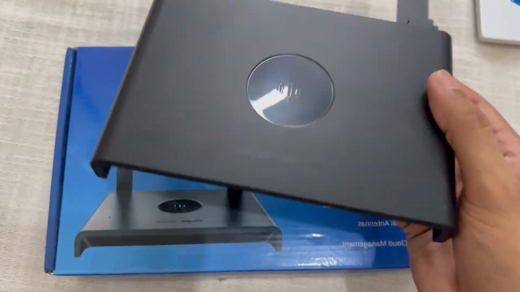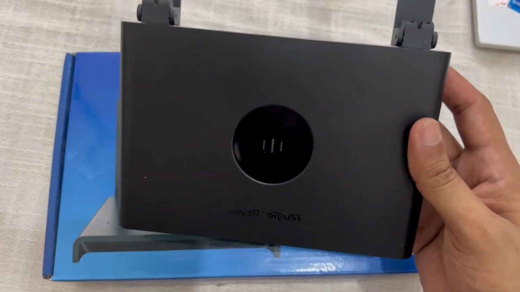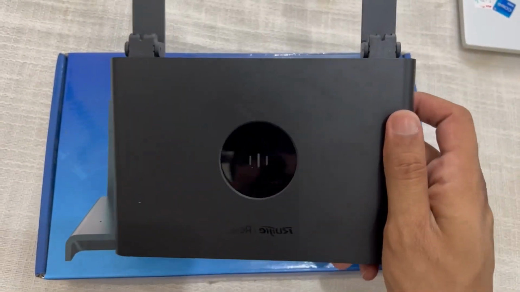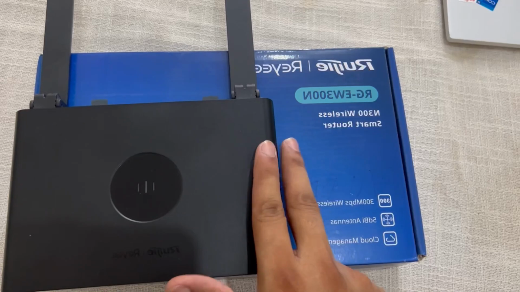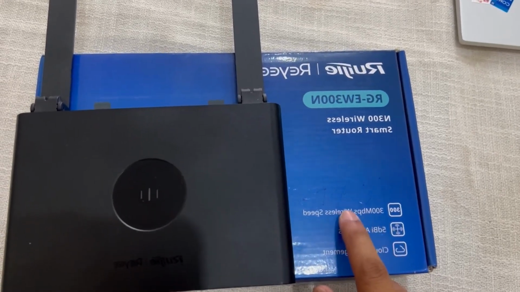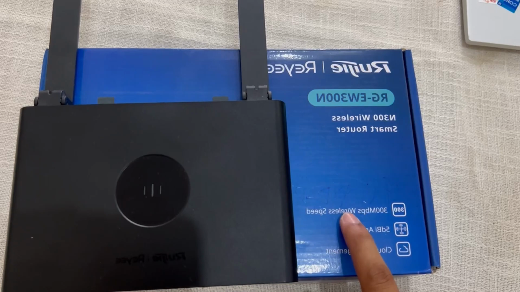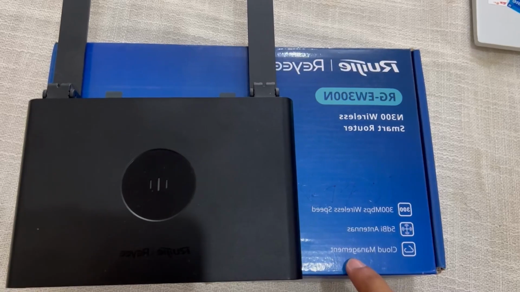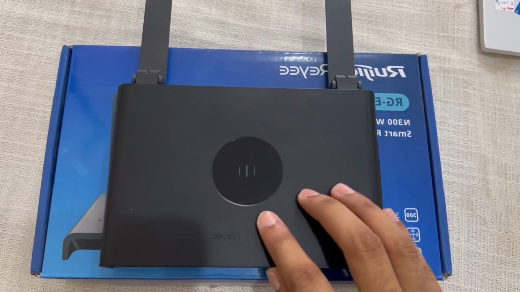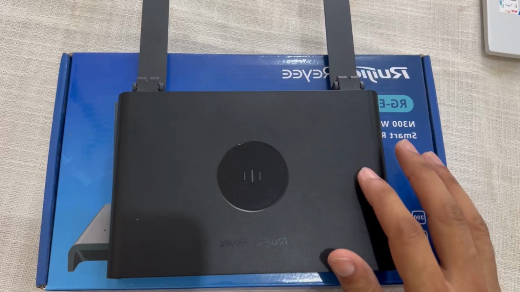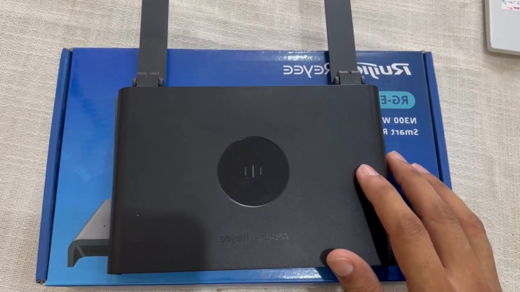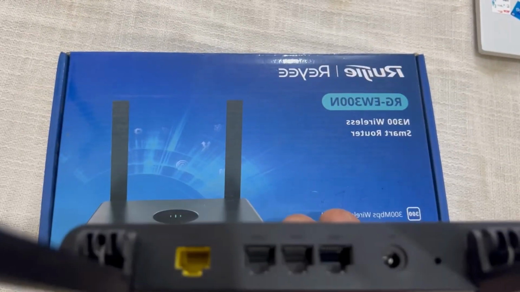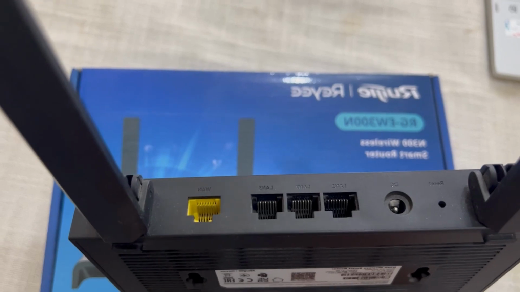Okay, so this is a smart wireless router. It basically supports 300 Mbps wireless speed and has two antennas of 5 dBi. Cloud management, so you can use our Ruji Cloud to configure and monitor remotely. It has up to 3 LAN ports and 1 WAN port.